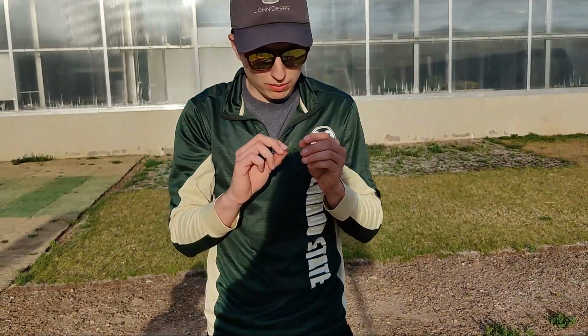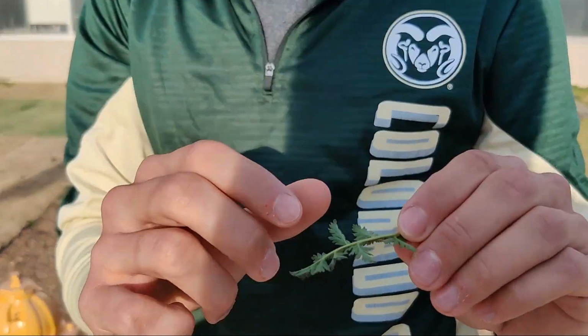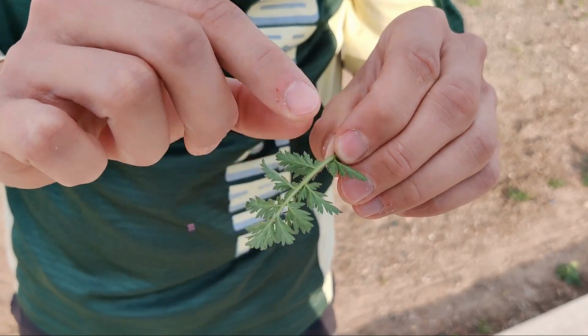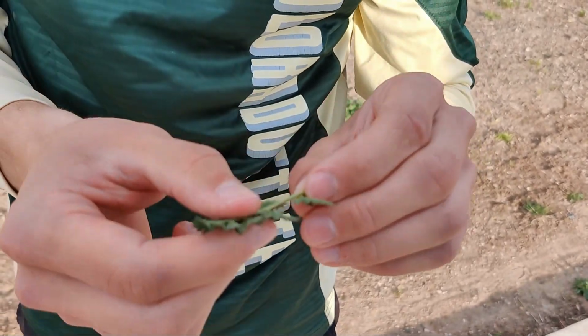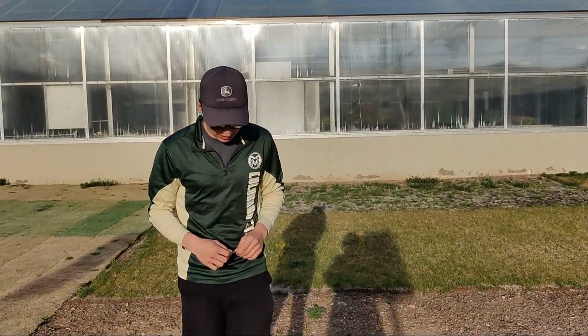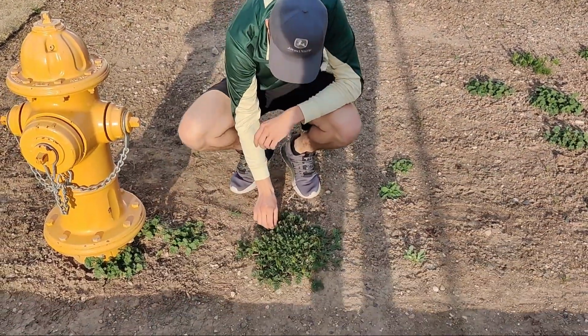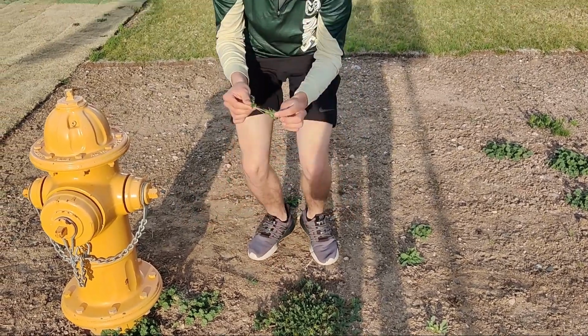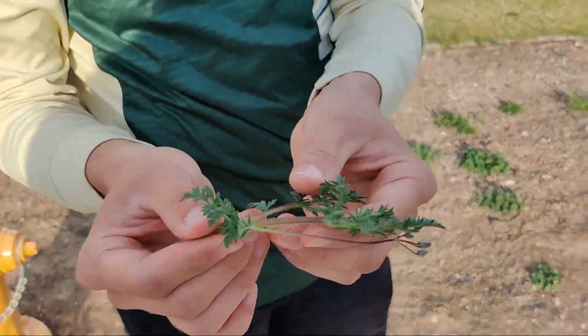Okay, while we have this little sample here, let's look at the stem. You can see slight hairs, and there is a slight stickiness, more when they're younger. But that's the stem and the leaves. And then a very key feature on these older stems is, well, they get red, hence the common name. So there's that redstem filaree.